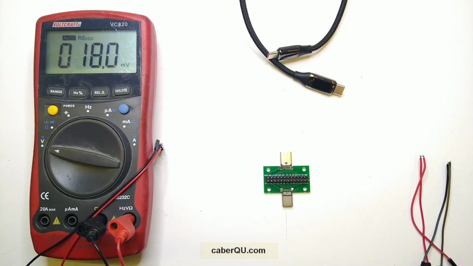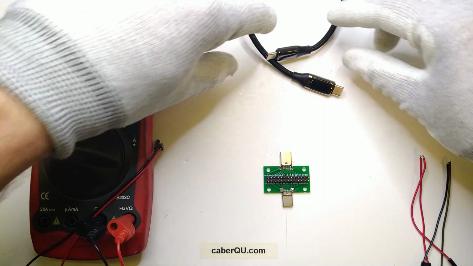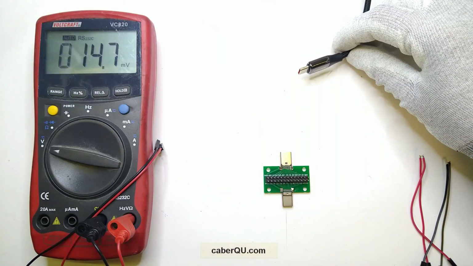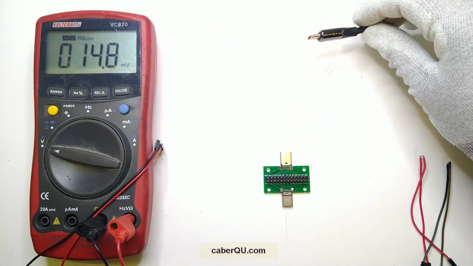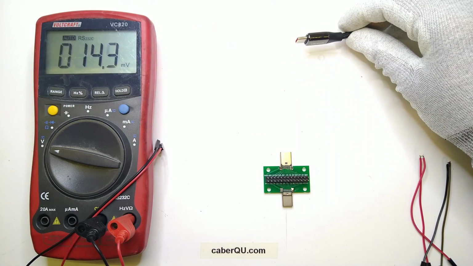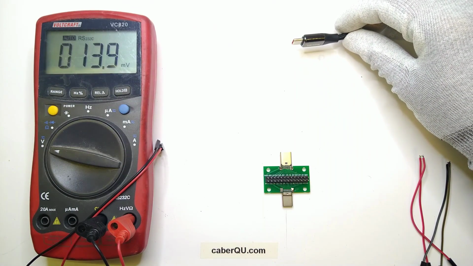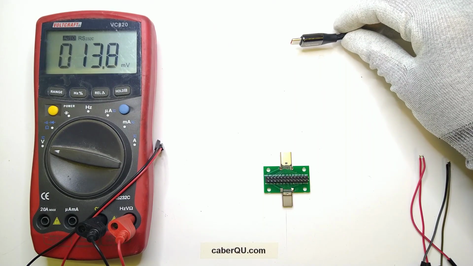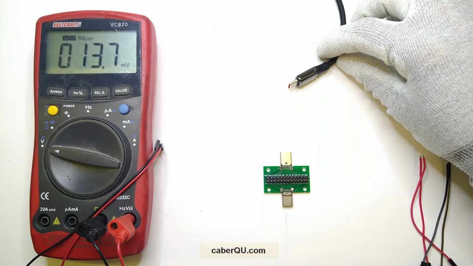Hey friends, this is Question Current speaking, and today I wanted to show you the minimum required hardware for a USB-C device to be A. powered by a USB-C host and B. recognized as a USB data transmission device. For this, I brought this USB-C cable, which I'm going to connect to my computer on the one end and to this USB-C breakout board on the other hand.